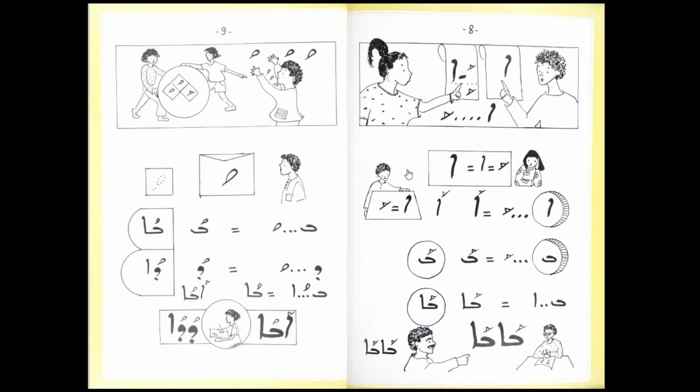Page 8. It's an Alep. There you have the Beth with the Ptacha, Ftaho, ba, ba, ba.